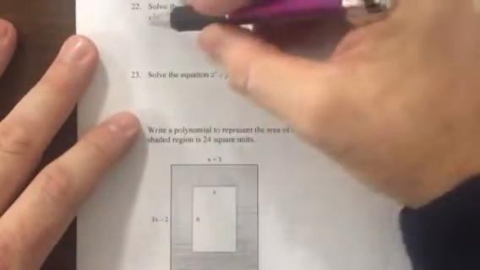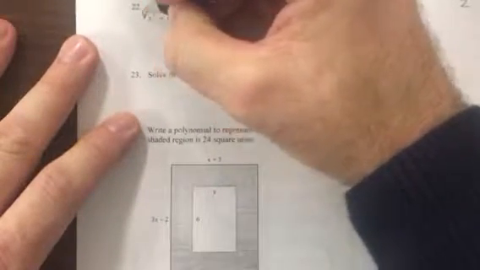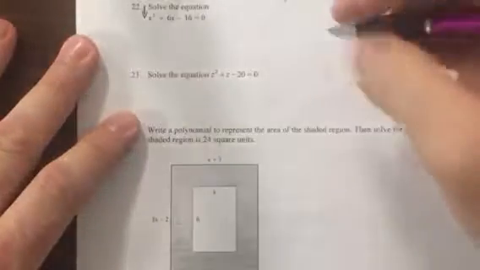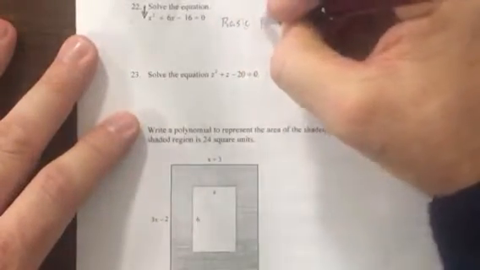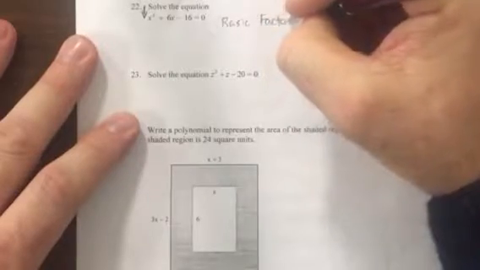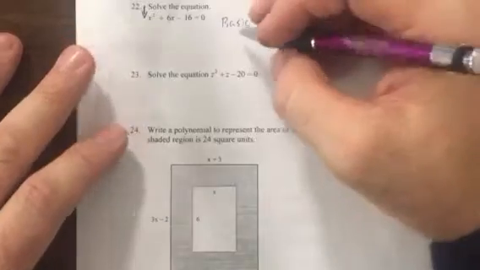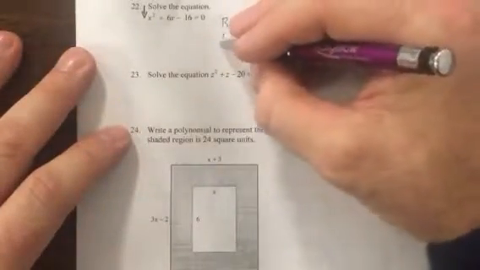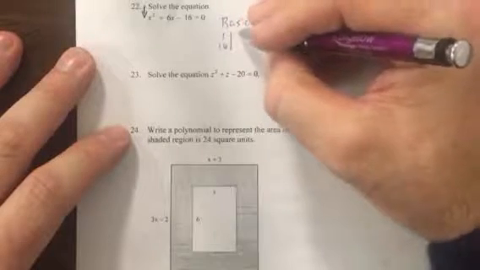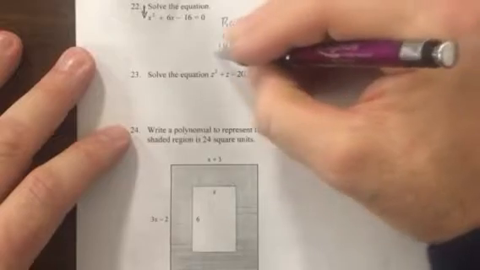Okay, when I first see it like this, where I do not have a number there for a, I just look for basic factoring, where I'm looking for what are the factors of 16 that if I multiply I get 16, and if I combine I get 6. So I have 1 and 16, I have 2 and 8, and I have 4 and 4.